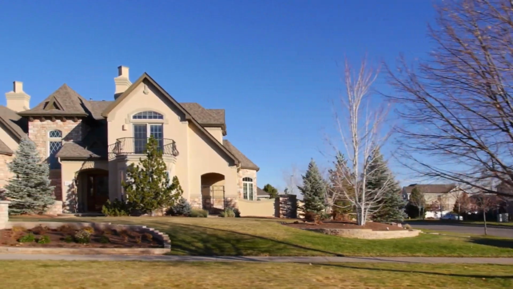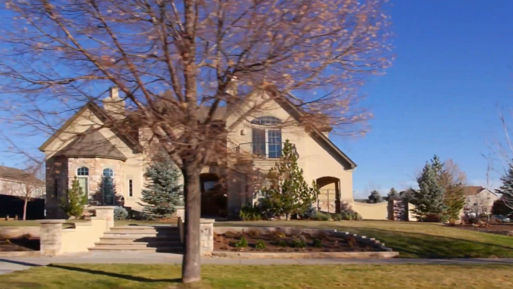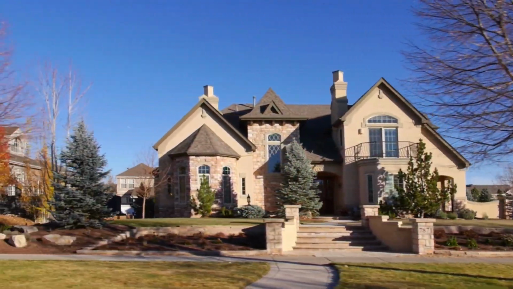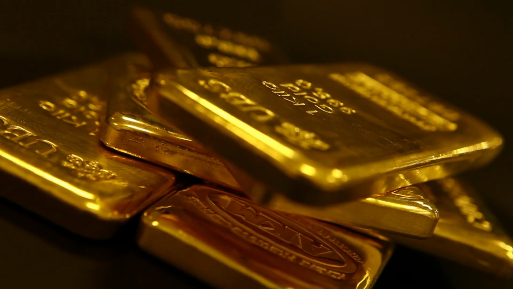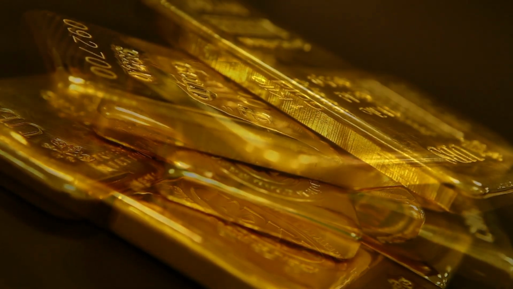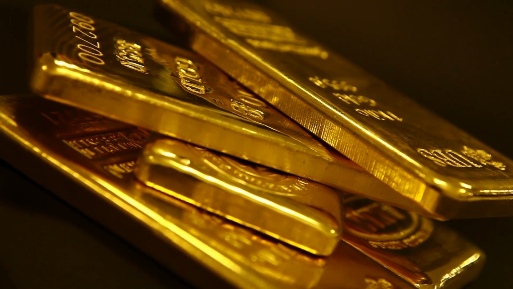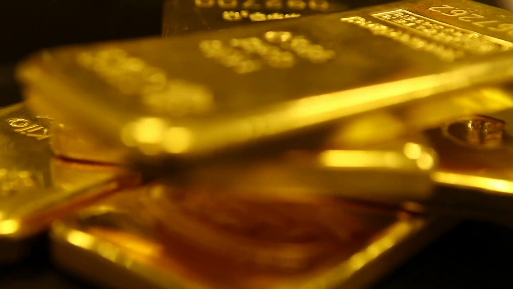3. Real estate. Real estate can be a good hedge against inflation and provide passive income. 4. Precious metals. Gold and silver often retain their value during economic downturns and can serve as a safe haven.